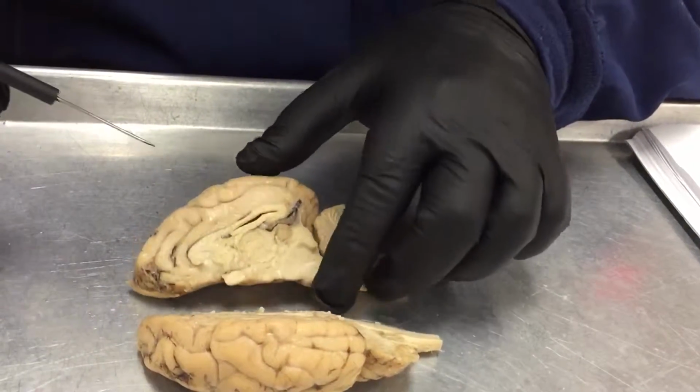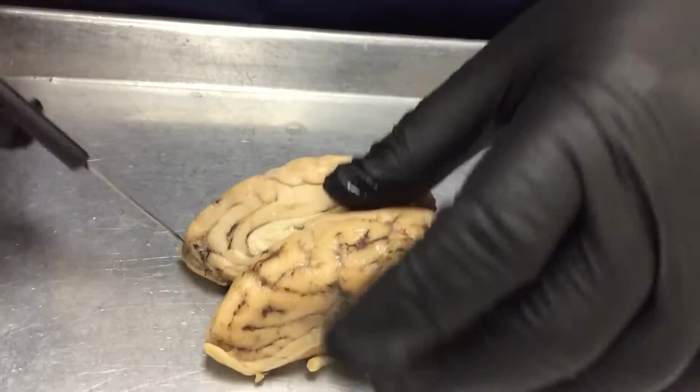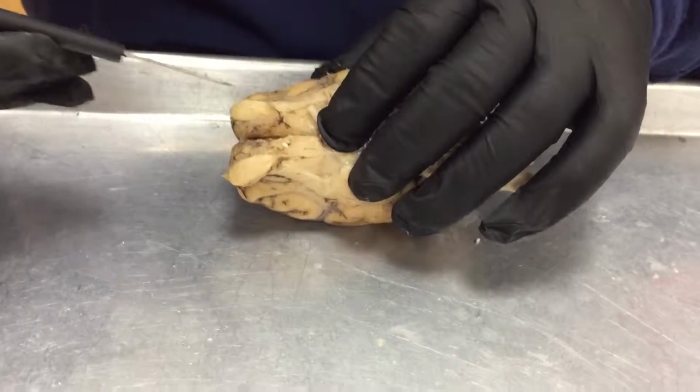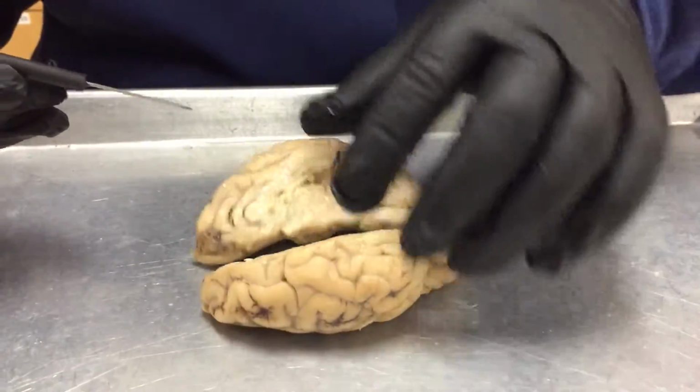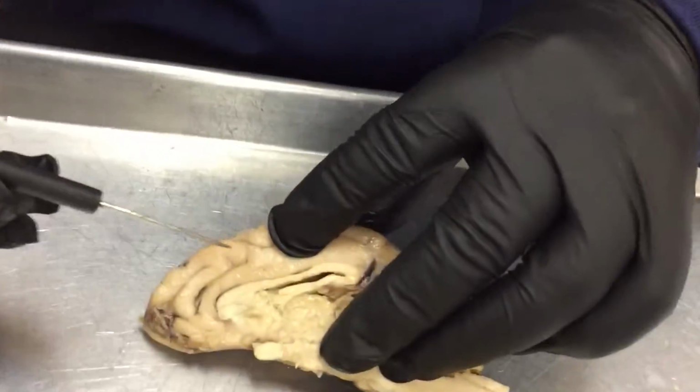That's followed by the olfactory bulbs, which are located on the anterior side of the brain, right here. And then the lateral ventricles, which are the holes that you find on the sides in between those two layers.